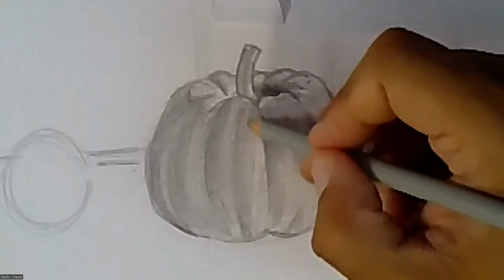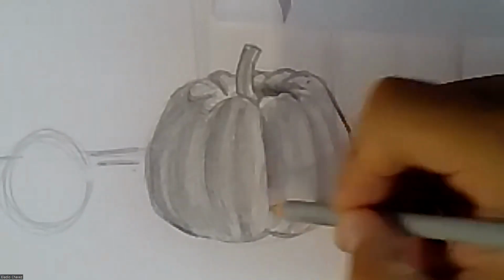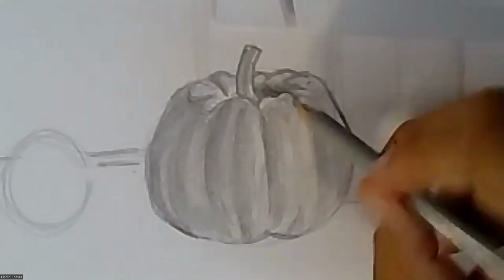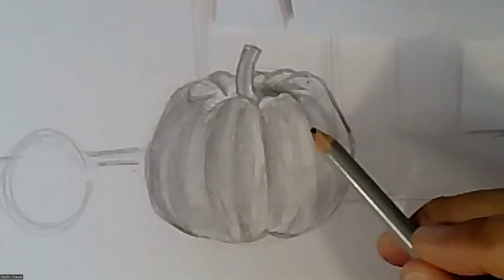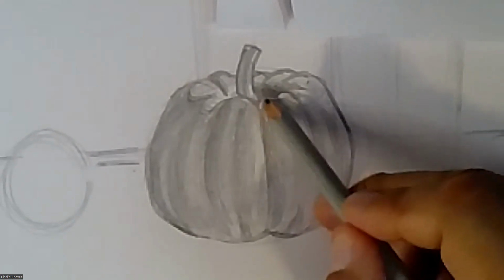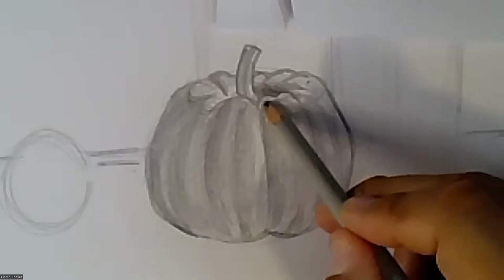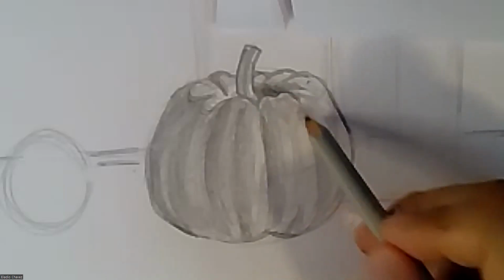Because you can't have light without dark. And even though this is the light side, you kind of see that. And see up here how it's really light at the top. I'm going to push it down just a little bit, just by going over it really lightly. There. It still has that sharp edge, but now it's pushed back just slightly.